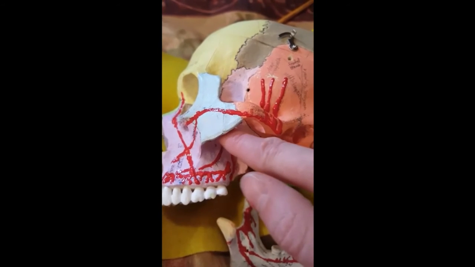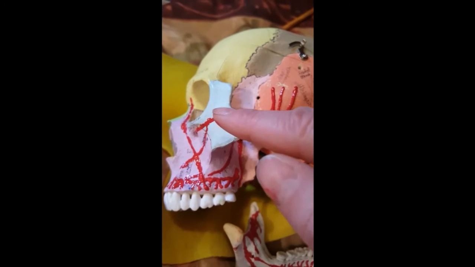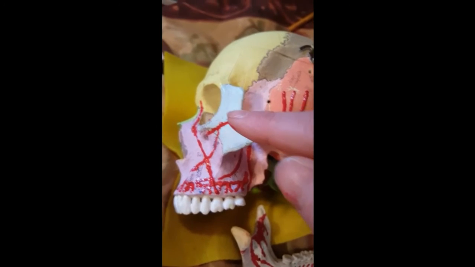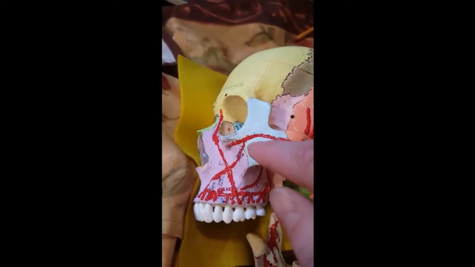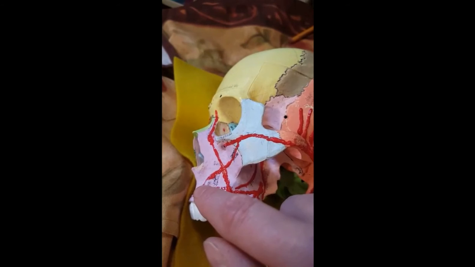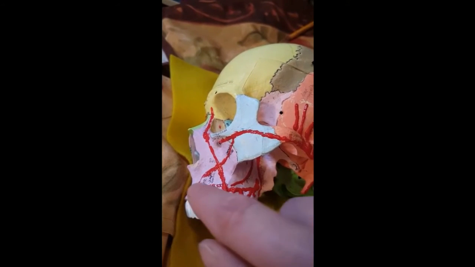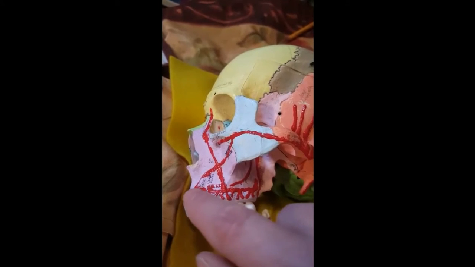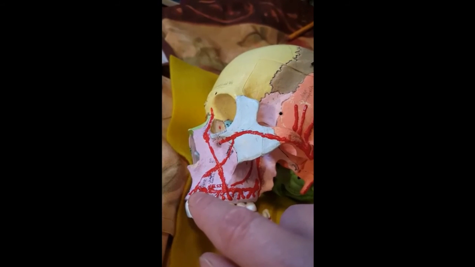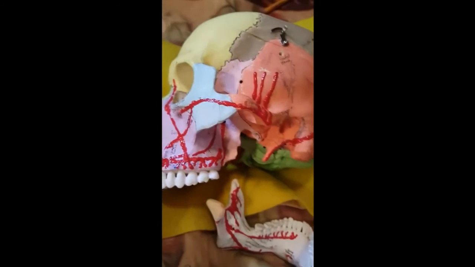So that would be in here, and it travels in the infraorbital canal, and it gives off the orbital branches and the ASA, or anterior superior alveolar branches. The ASA branch, as we talked before, anastomoses with the posterior superior branch. It also has dental and alveolar branches as well.